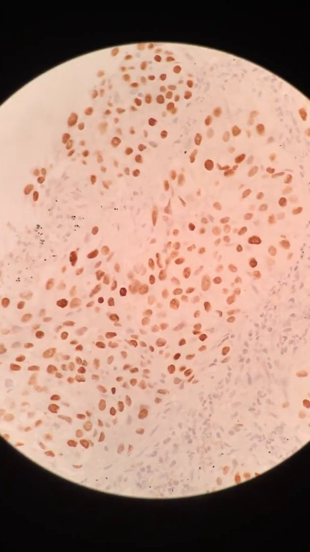It's just nice to know. You can have a look and study it a little bit. By that, I hope this session will help you understand more regarding adenocarcinoma.